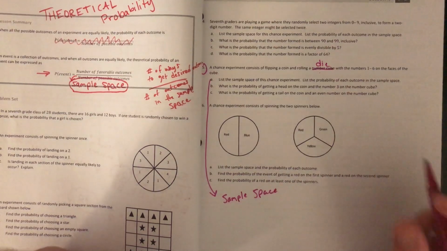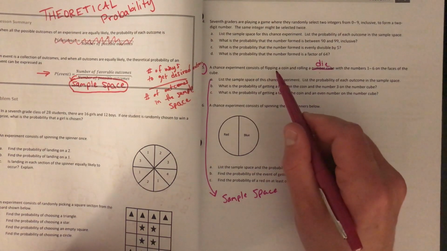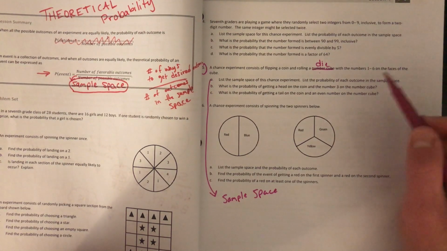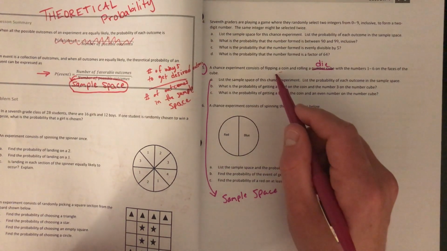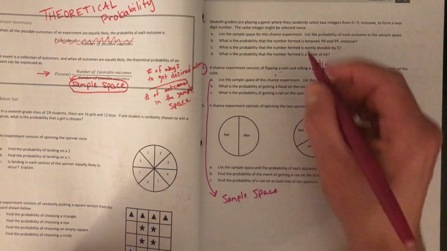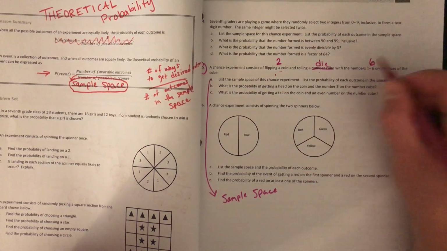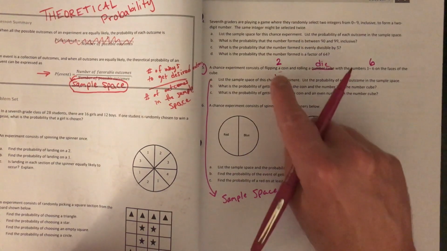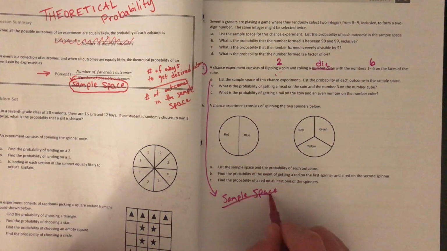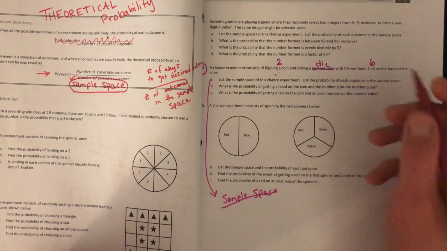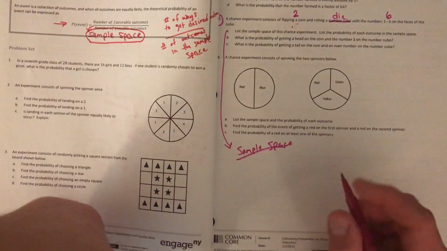This is a two-stage experiment. Flipping the coin is stage 1, and rolling the die is stage 2. When you flip a coin, there's 2 possible outcomes, heads or tails. So there's 2. And when you roll a die, there's 6 possible outcomes, 1 through 6. And so that means that in my sample space, there's going to be 12 possible outcomes, because I'm going to do 2 times 6.